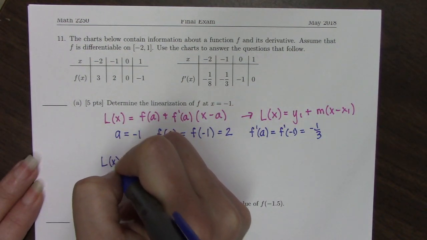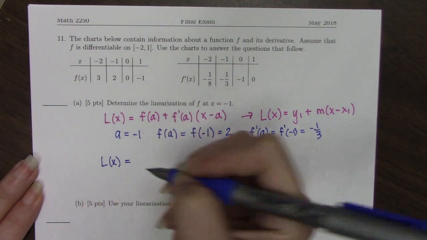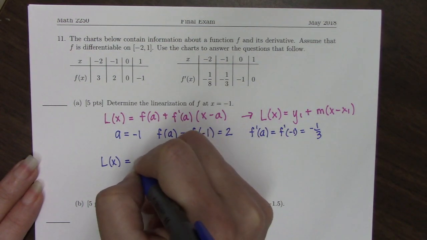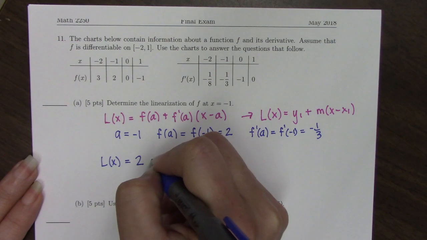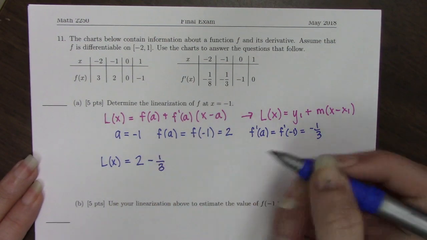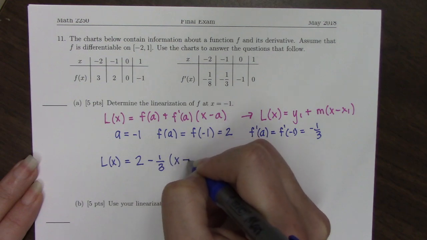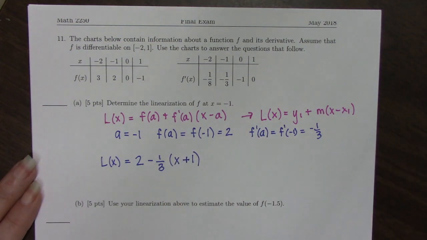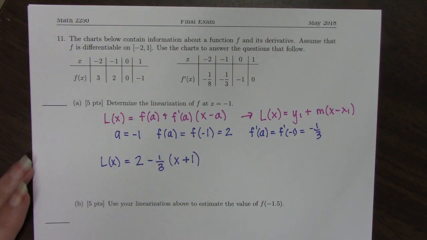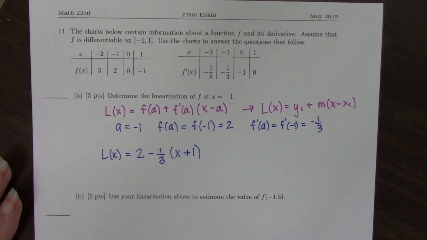So L of x equals 2 minus 1/3, because it's plus a -1/3, times x minus 1. And you can stop right here. We don't expect you to simplify it any further than that.